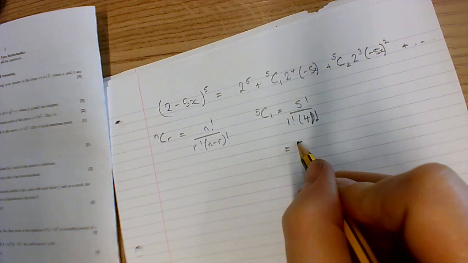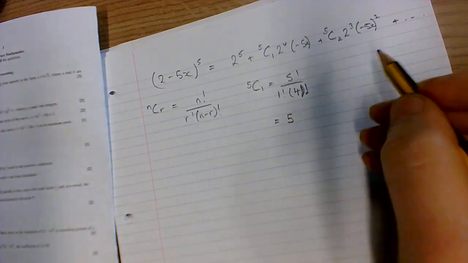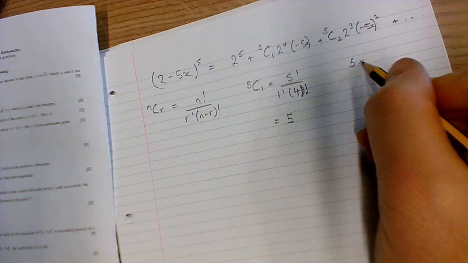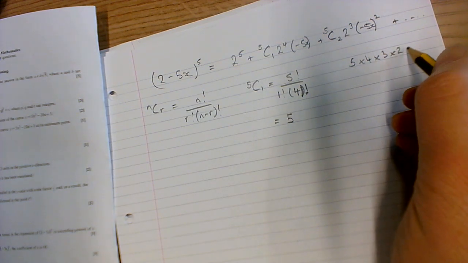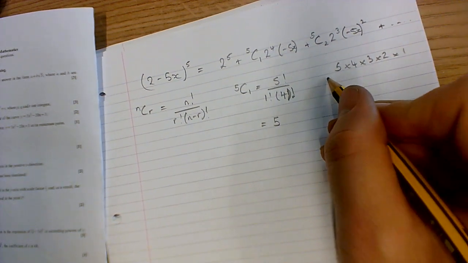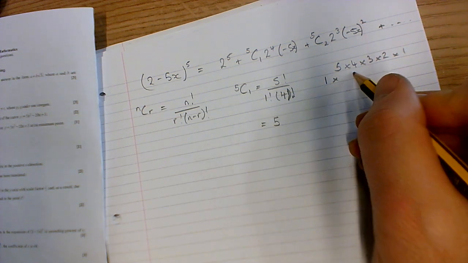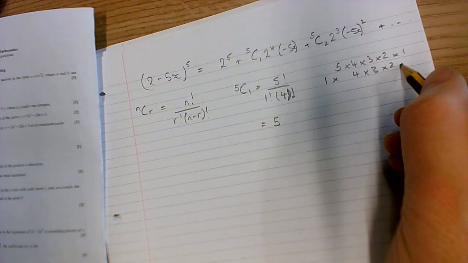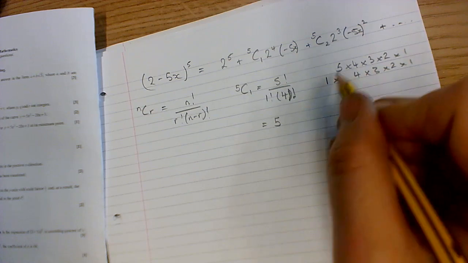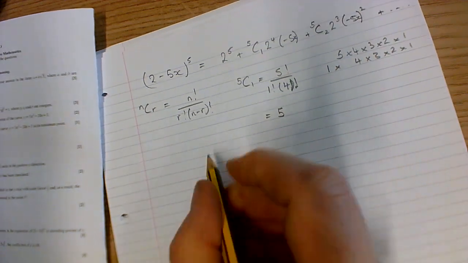Another way to think about this is 5 factorial means 5 times 4 times 3 times 2 times 1, and then 1 factorial is just 1, times 4 factorial, which is 4 times 3 times 2 times 1, and all those cancel out. 5 over 1 is just 5, and that's how that worked.